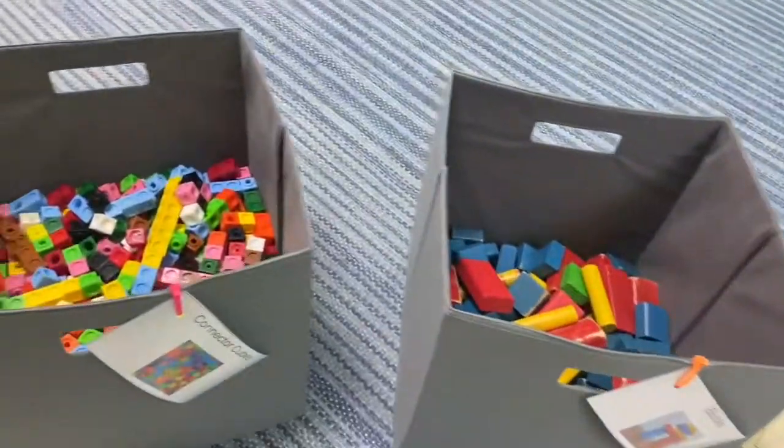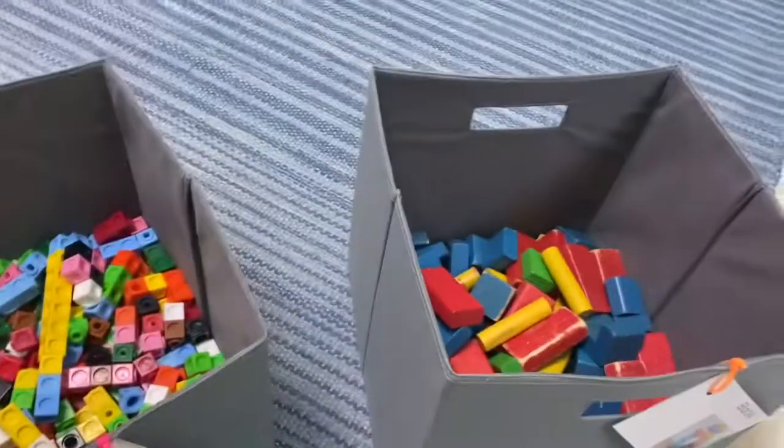Remember, at the end of class, I'm going to give you a minute to clean up. Make sure that all of these stations, if you're using them, look exactly the way that they look right now.